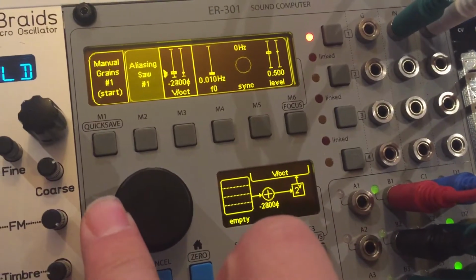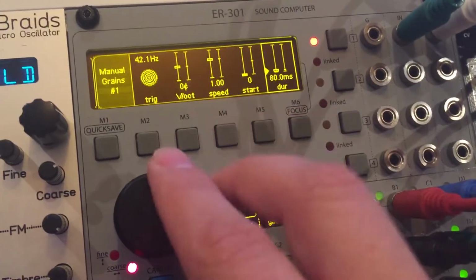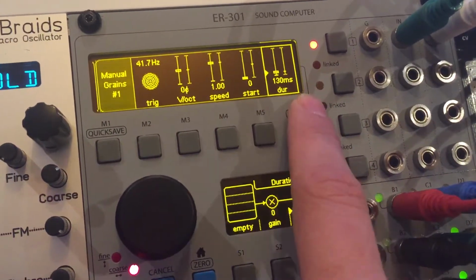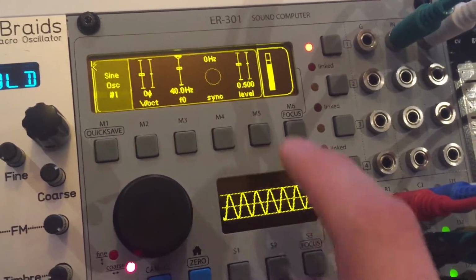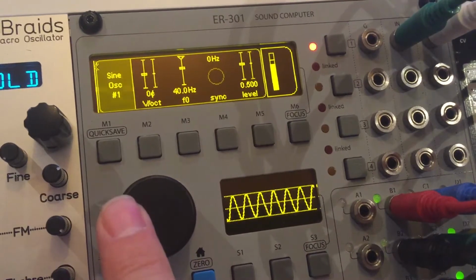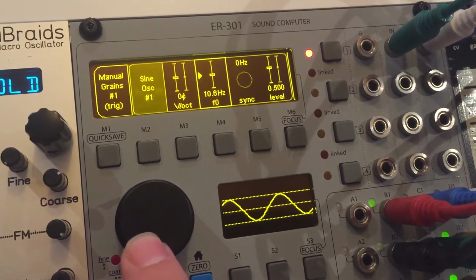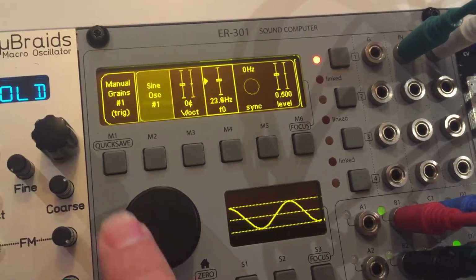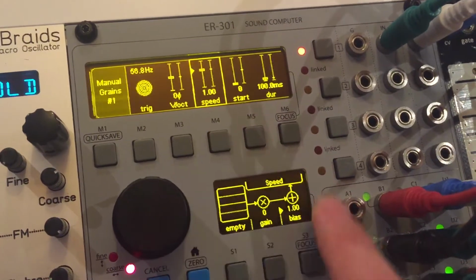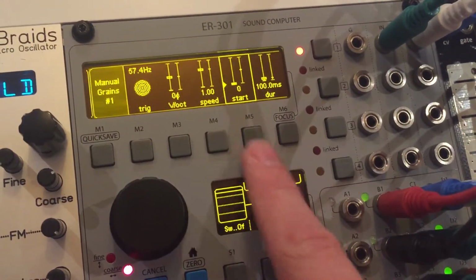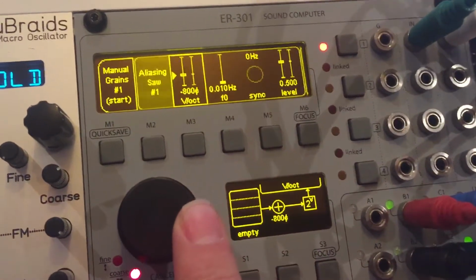There we go. And if we go back out to the grains, we can smooth this out with the duration setting. We can adjust the trigger frequency to make it sound a little bit smoother or more choppy. But just so you can hear it, it's interesting because you have this audio that's been turned into this really stretched, elastic sound.